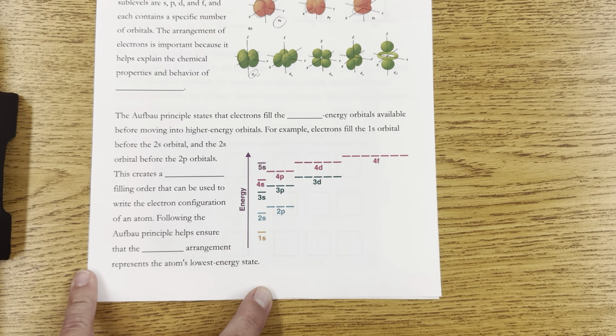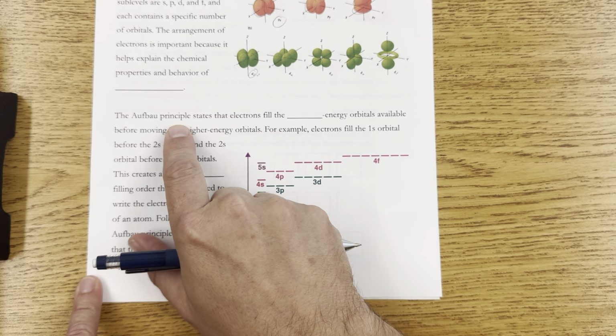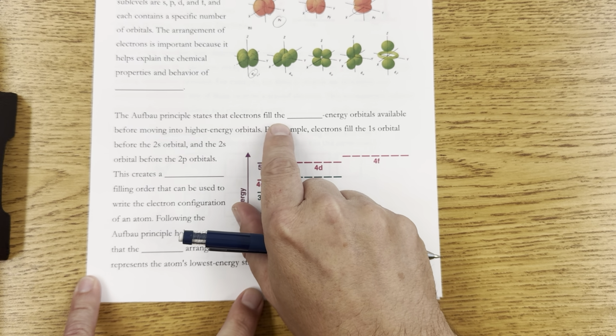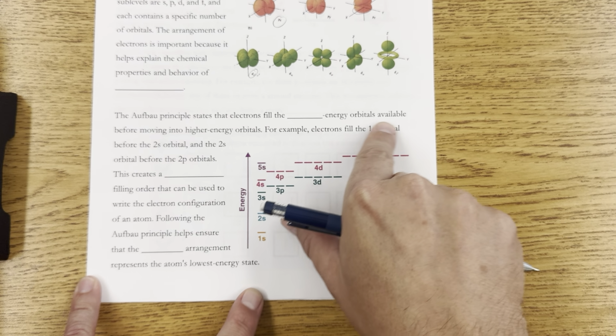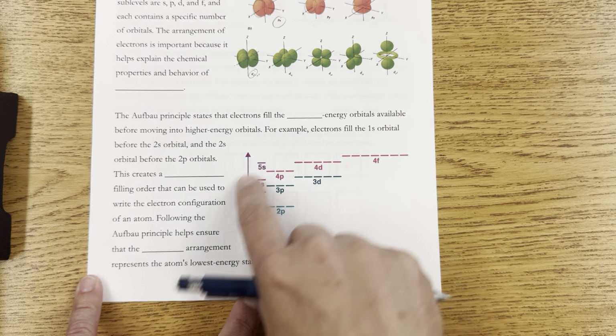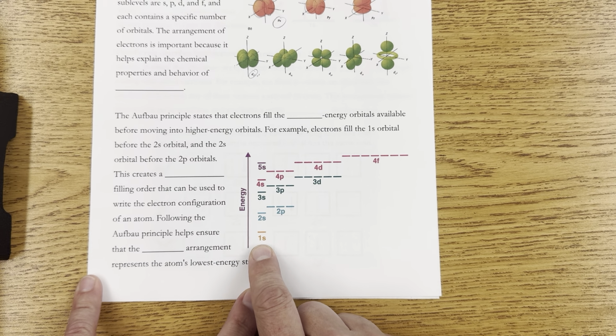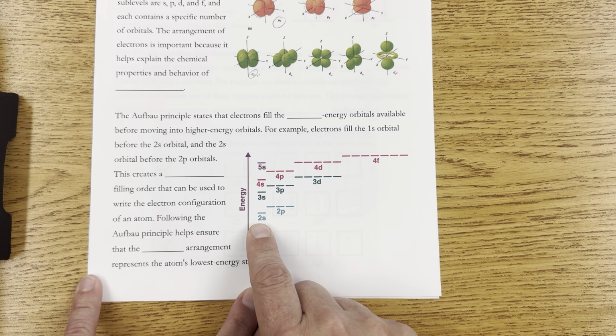So we need to talk about three rules that tell us how to represent these electrons in different atoms. First is the Aufbau principle. It states that electrons fill the lowest energy orbitals available before moving into higher energy orbitals. That's what we're seeing here. For example, electrons fill the 1s orbital before the 2s orbital, and the 2s orbital before the 2p orbital.